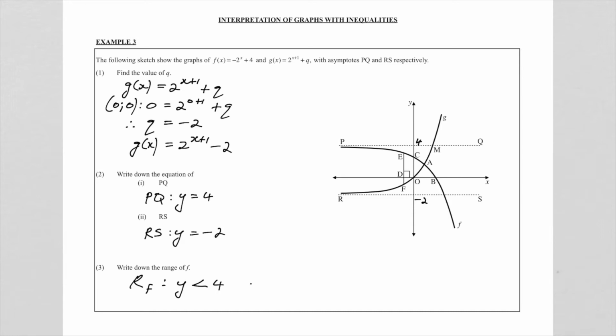If you prefer to write this range in interval notation, then you can say y is an element of (-infinity, 4), and both of them will have an open bracket because 4 is not included because it's an asymptote, and negative infinity is always open. So let's move on to question number 4 on this example.